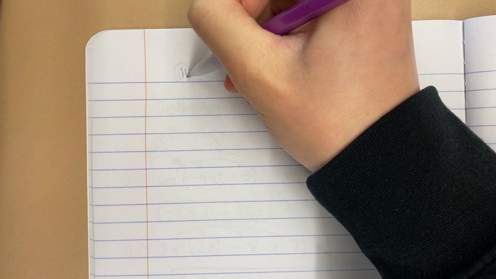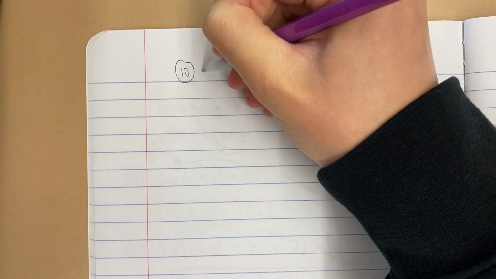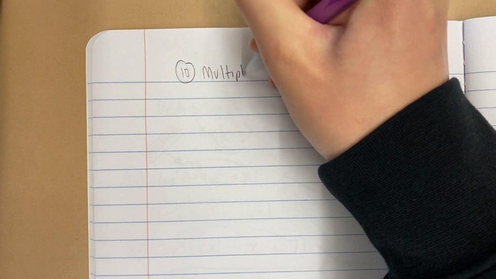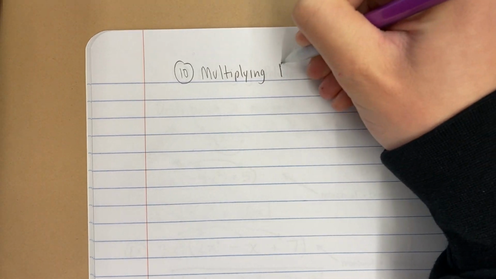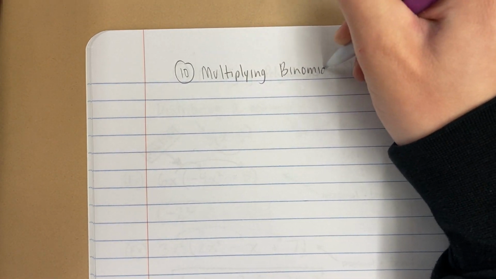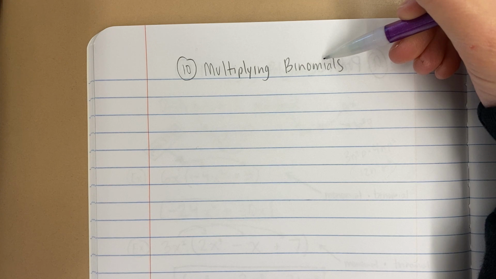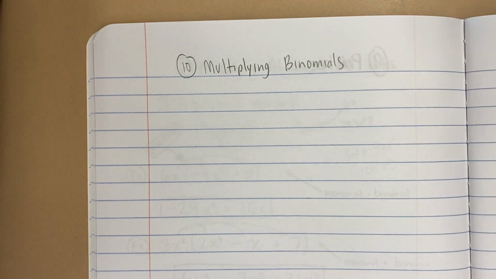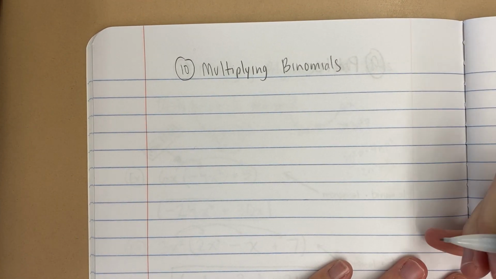I am on page 44. This is assignment 10, and it's on multiplying binomials. Okay, so remember that's two terms, and we're going to multiply two terms times two terms. Now, we're going to learn two different methods.